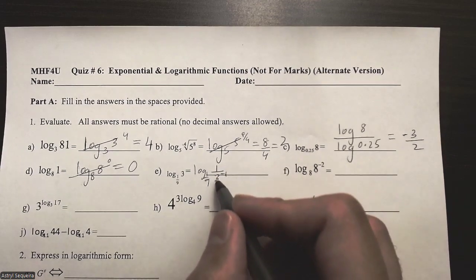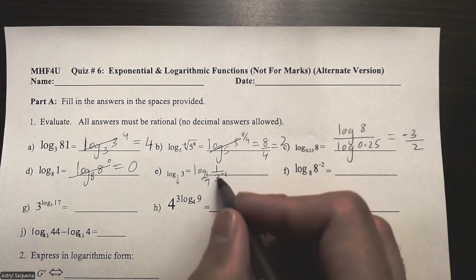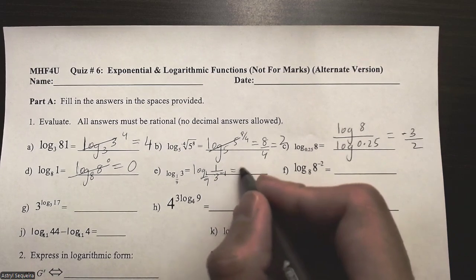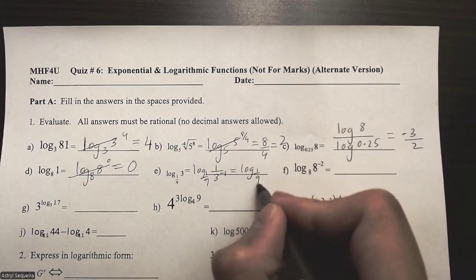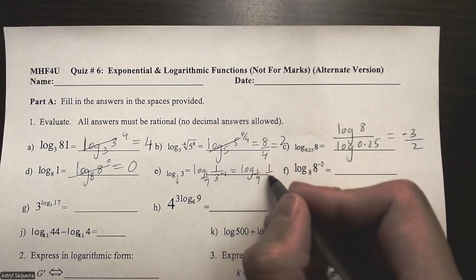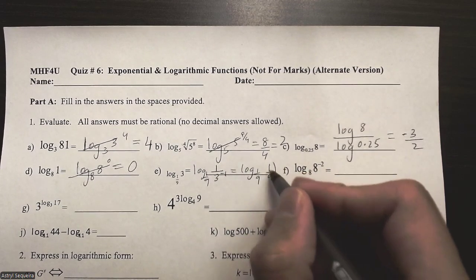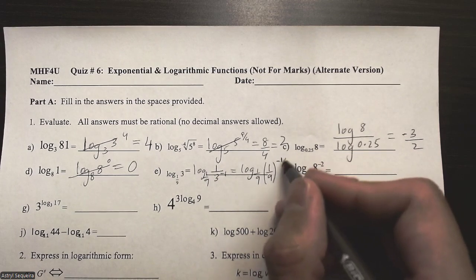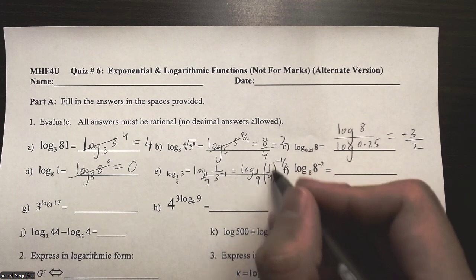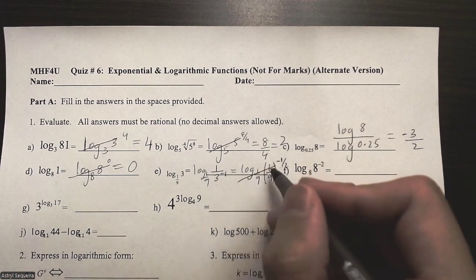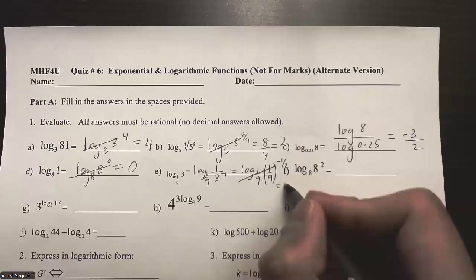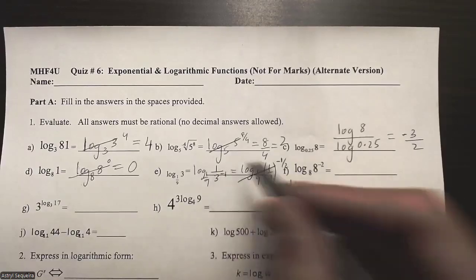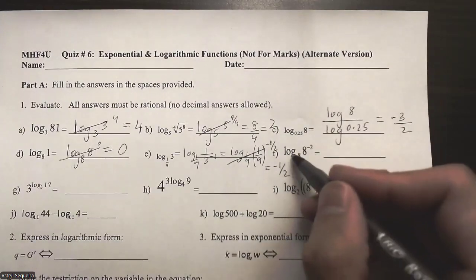And then if I square that, that's log 1 over 9, 1 over 9, and now I'll make the exponent negative half, because if I square root this, it'll turn into 1 over 3. That cancels, and I'm just left with negative 1 over 2 as my solution for that one.